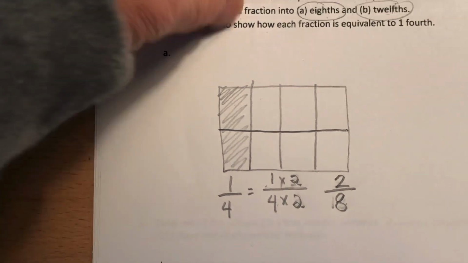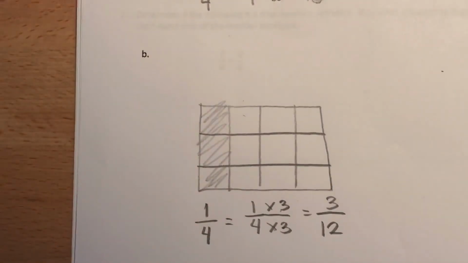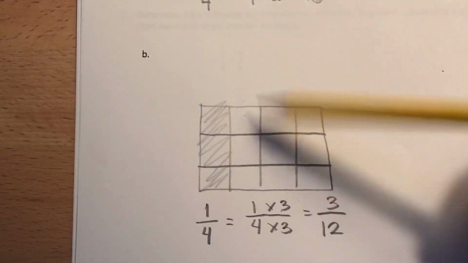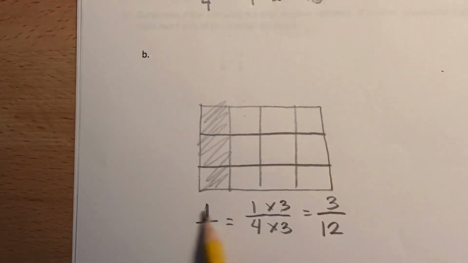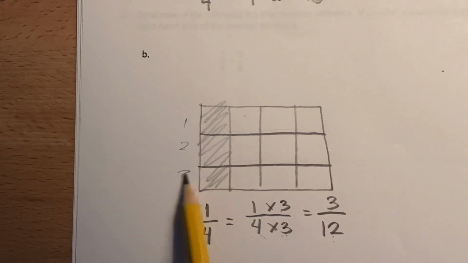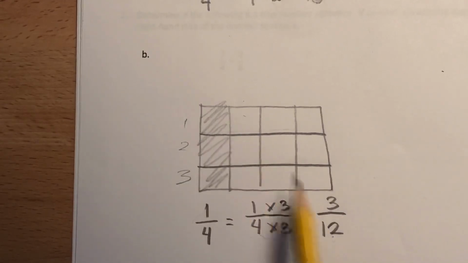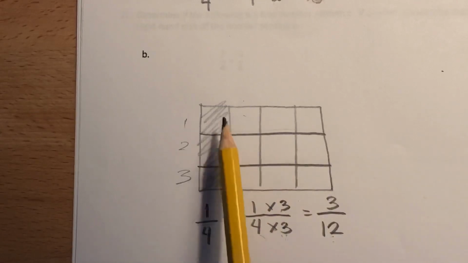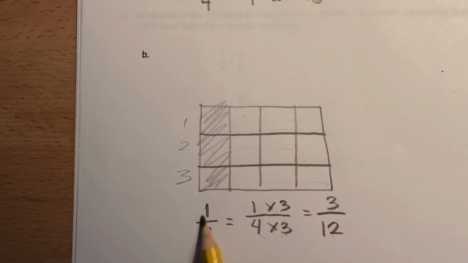There it is. Down here at the bottom, same deal. I drew my 1/4 rectangle. Then I realized I needed to get to 12. And I asked myself, well, what times 4 is 12? And the answer was 3. So I needed to make 3 rows here. See that? 1, 2, 3 rows. That helps me make an array of 12. So then it ends up with twelfths, and then 3 of them are shaded in, right? So it went from 1 to 3. Multiplied both the top and the bottom by 3, and I have it, okay?